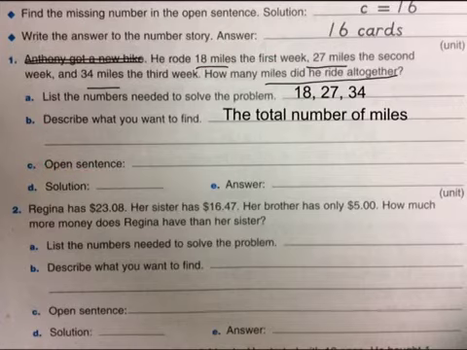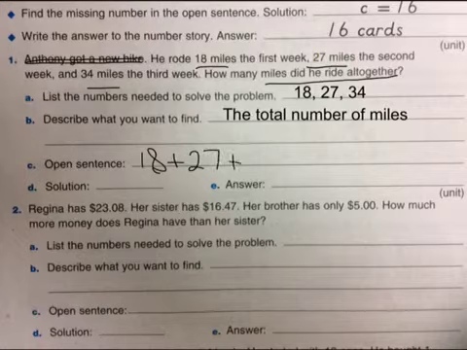Well, 18 the first week, 27 the second week, and 34 the third week. That makes sense. 18 one week, and then more the second week, and then more the third week. And this is what they did. 18 plus 27 plus 34. We don't have to put the units in this part because we're simply working on an equation.